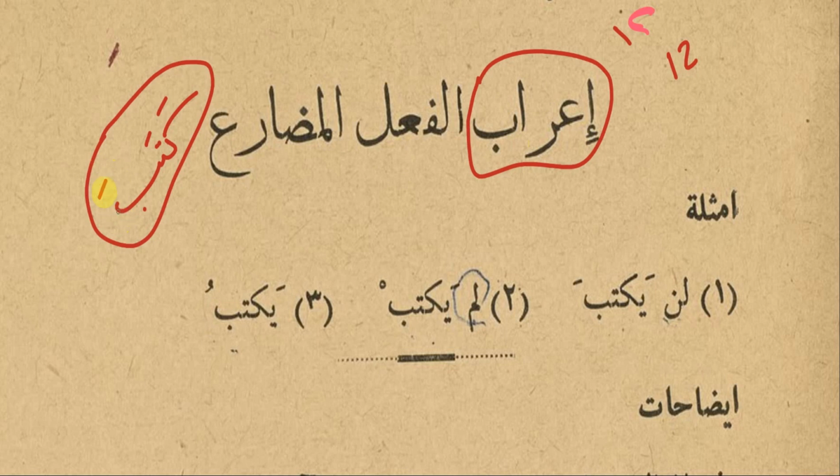We will learn about how they change sometimes, but even when they change, it's fixed movement. So kataba, that's how it's pronounced and written in the past. This is the past tense for write. He wrote, kataba. Now, if we add one of the present tense letters, we covered that in a previous lesson, there are some changes that happen to this kataba.